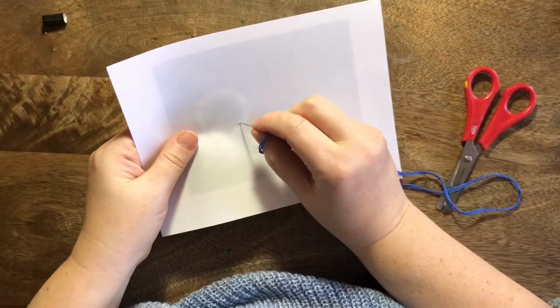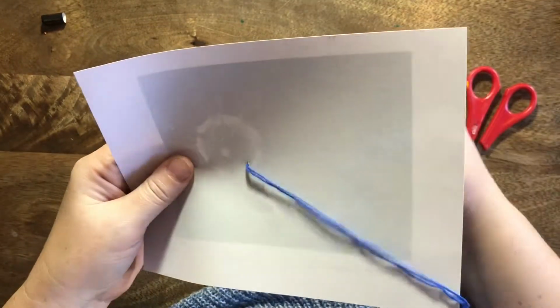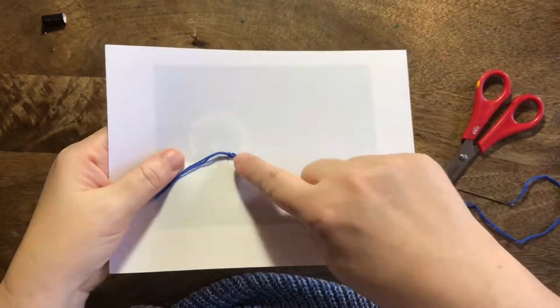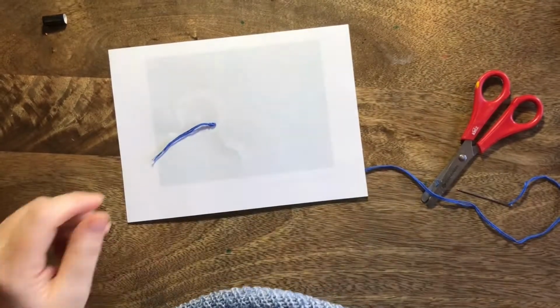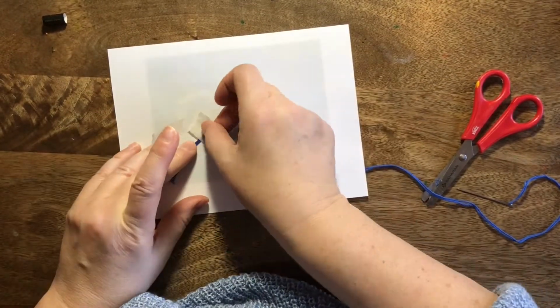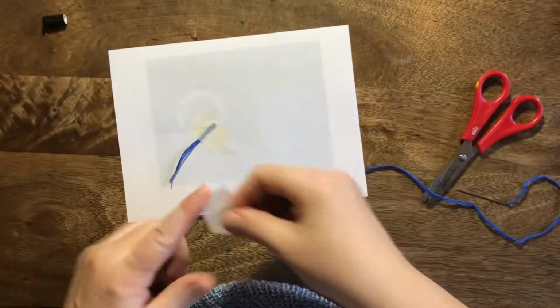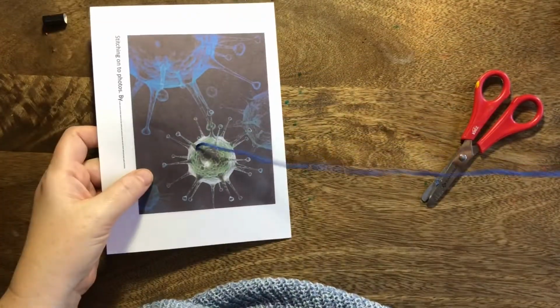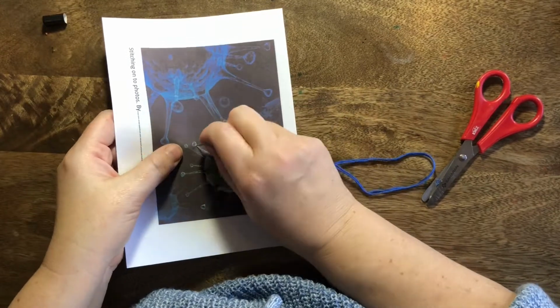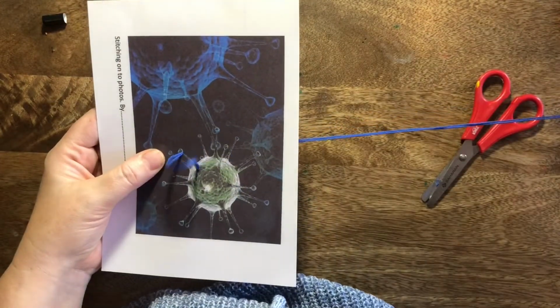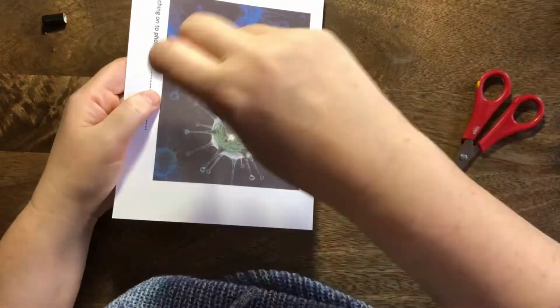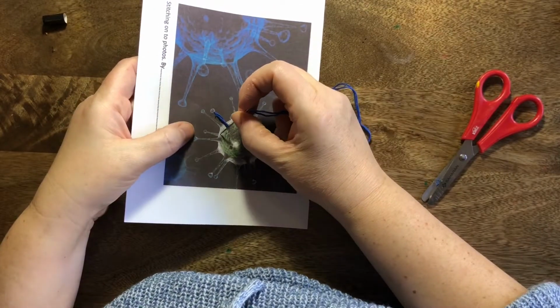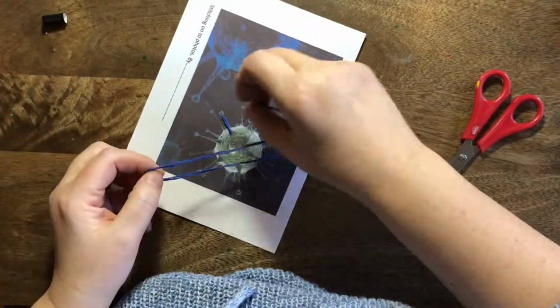There we go. I'm poking it through. Can you see the hole? So I chose a place on my card where I wanted my first stitch, and now I'm covering it up with a bit of tape. This is just to help it not to come through too quickly and rip the paper. So there I am. I'm doing my first stitch. Now you can do quite big stitches like Villasana did in hers. That's fine. I'm going to do a stitch on each of these strange little arms that stick out.